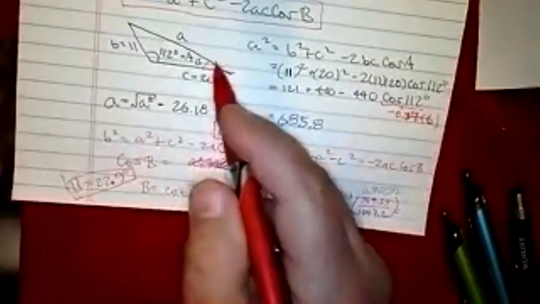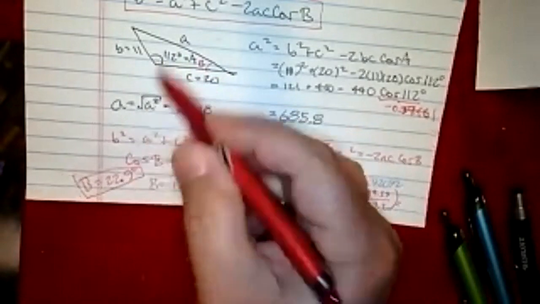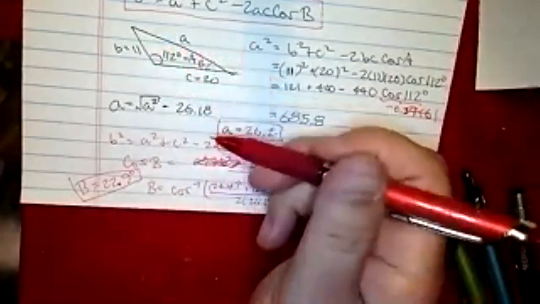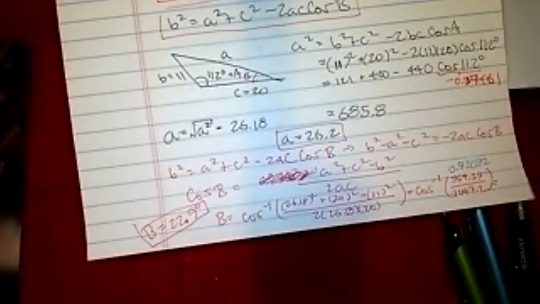And now we have that angle, and of course we can clearly do 180 minus 112 minus 22.9 to get this last angle, and then we've got the whole triangle solved. In fact, let me go ahead and do that. That's a very simple step. So I'm going to say 180 minus 112 minus 22.93, and I get 45.07.